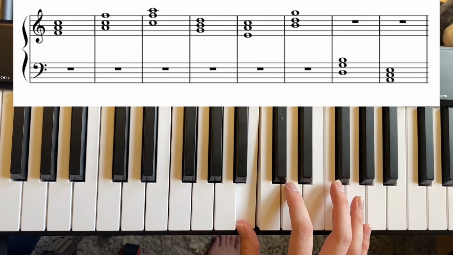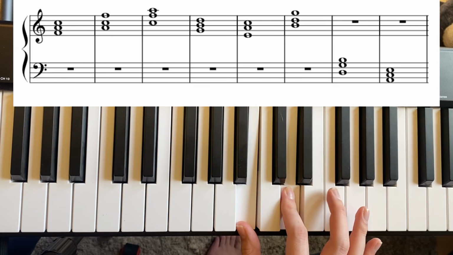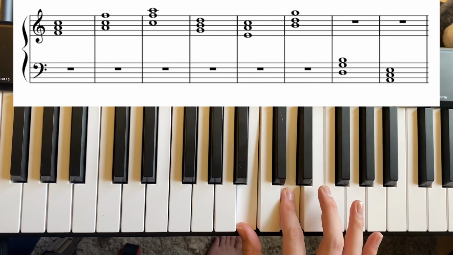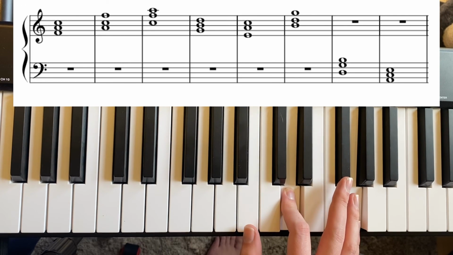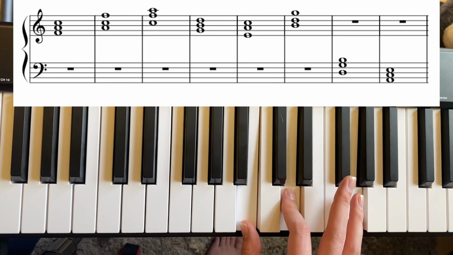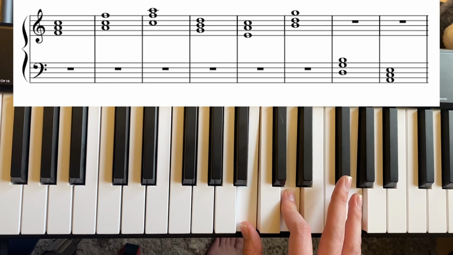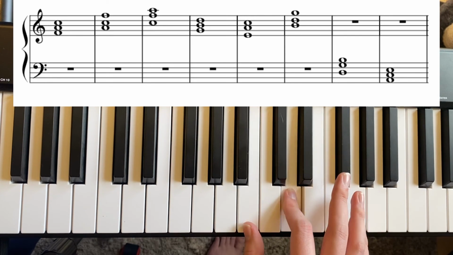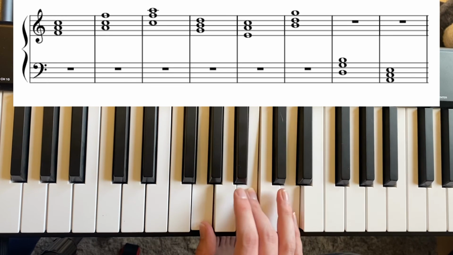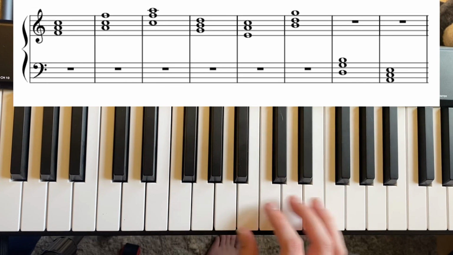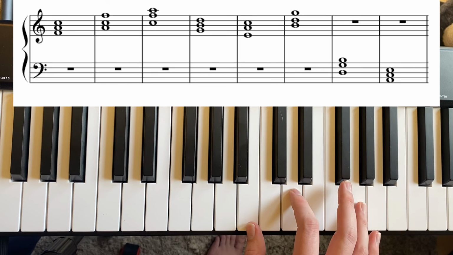Up a third is gonna put me on D, and then up a fourth, I skip two notes there, I'm gonna stretch to G. So this is B, D, G, and I said the root was the highest note, so this is a G chord as a first inversion. First inversion G chord. The root position would have just been G, B, D. First inversion, we are B, D, G.